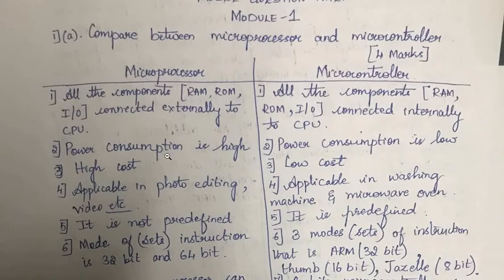Second point is power consumption is high in a microprocessor, because externally you are connecting many devices, and each device may take some power. In a microcontroller, power consumption is low because all the devices will be within the CPU and it may take less power.